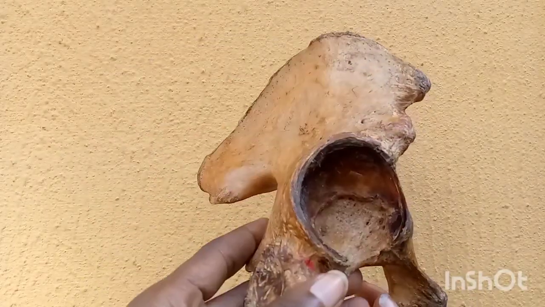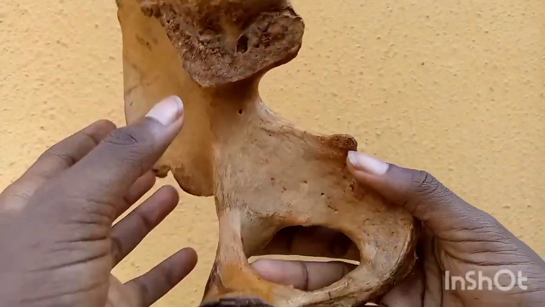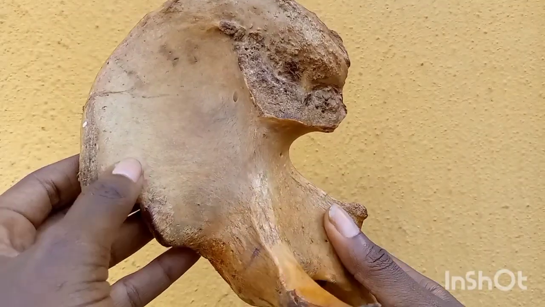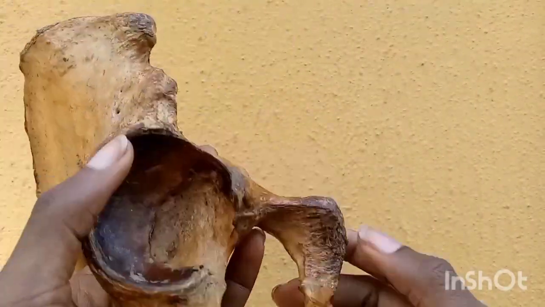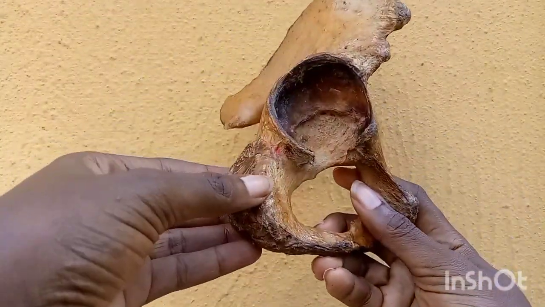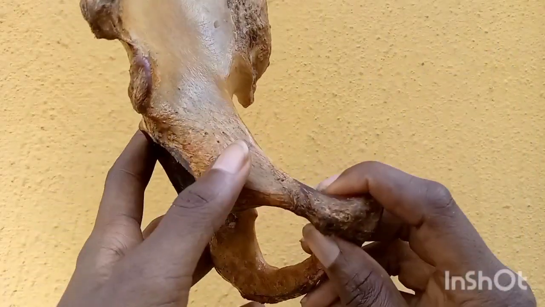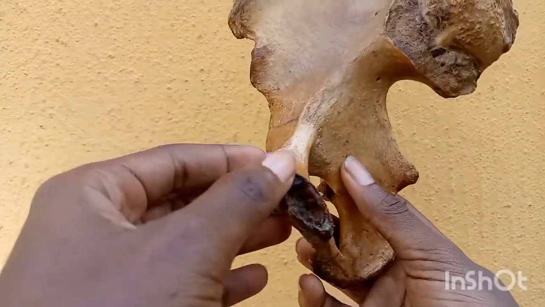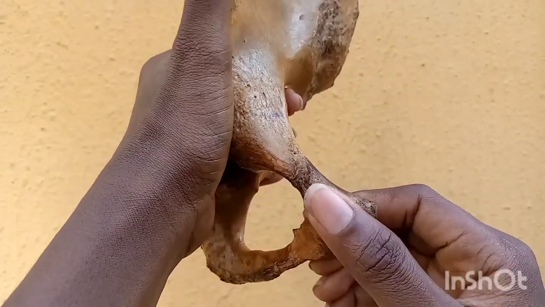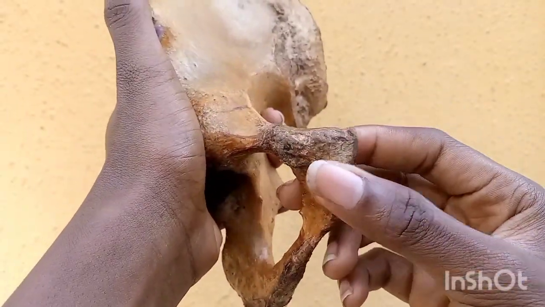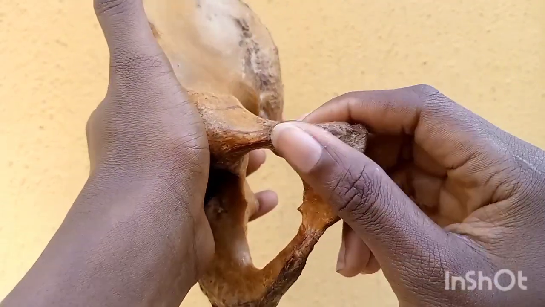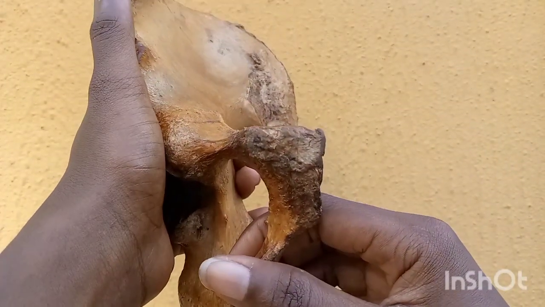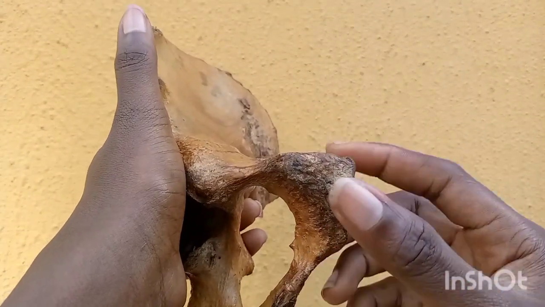So let's talk about other things that we can see on our hip bone. We have the pubis and we have the ischium. Let's talk about the pubis bone. The pubis bone is the bone that is located anterior and superior to the obturator foramen. This is where it is placed, anterior and superior.